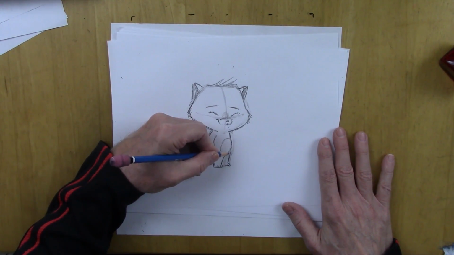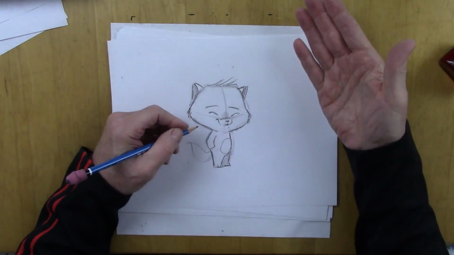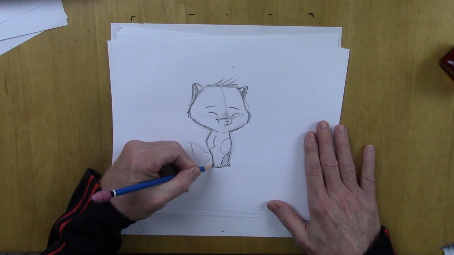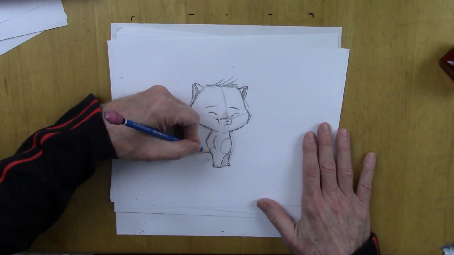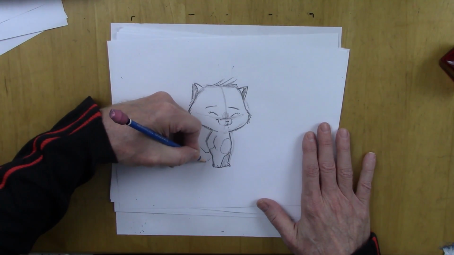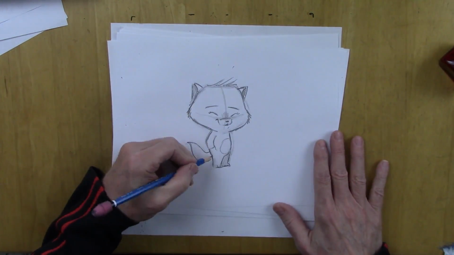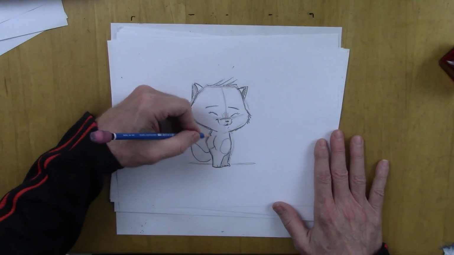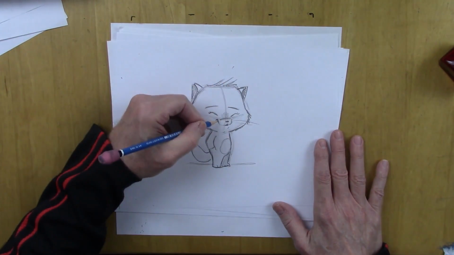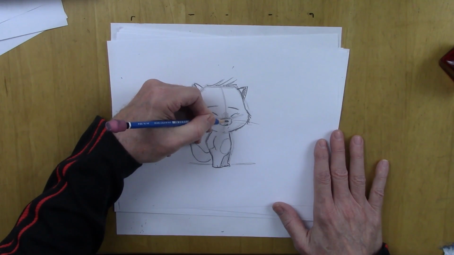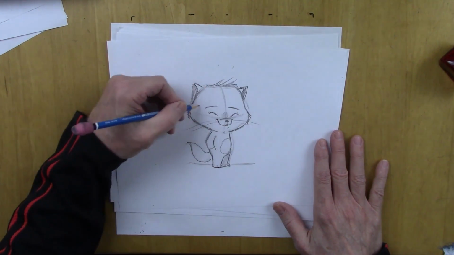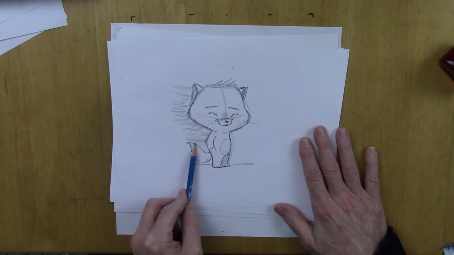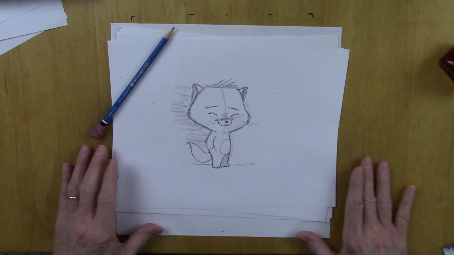And I'll darken this one in because it's back further, and this helps it look like it's farther back. Let's get his little roundness over here for that pocket. And a floor line. And there you go. It's a fun, simple little cat character.